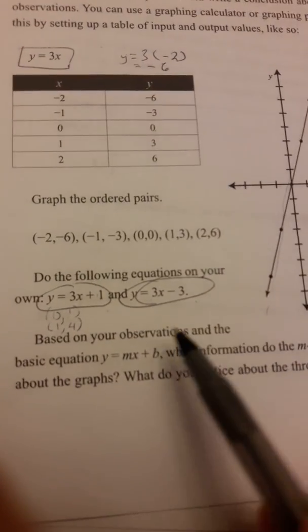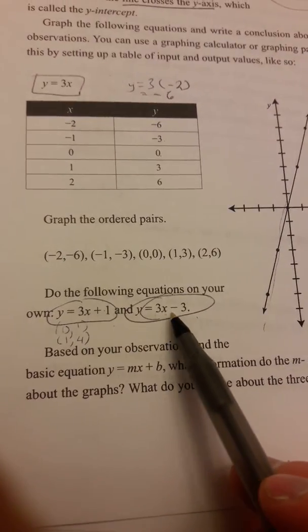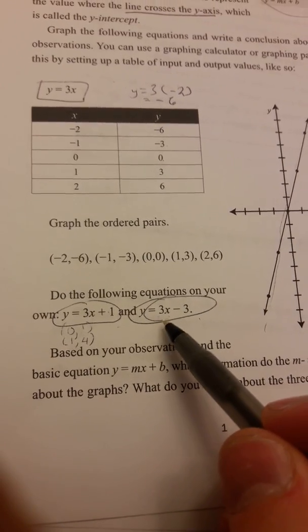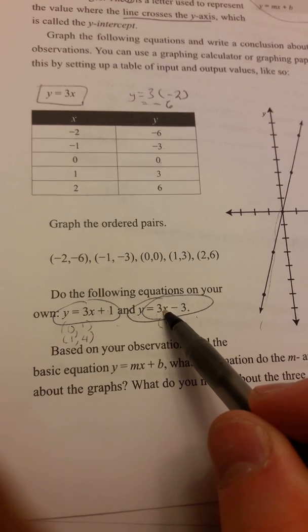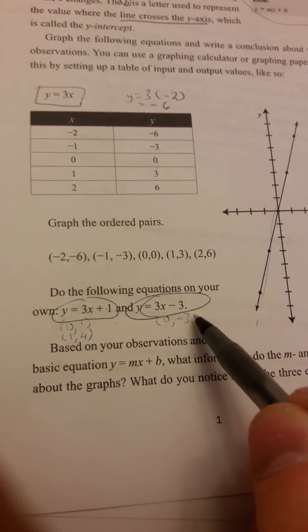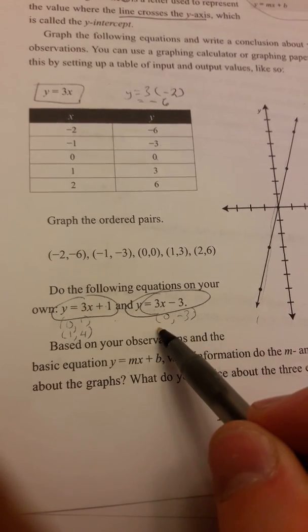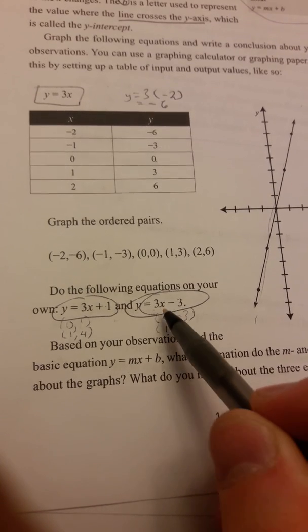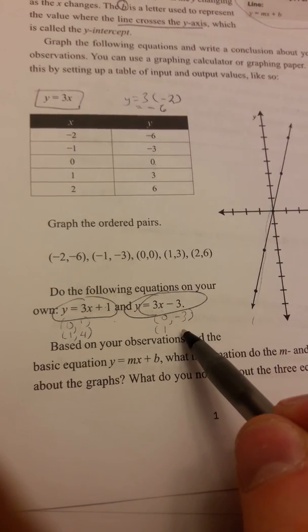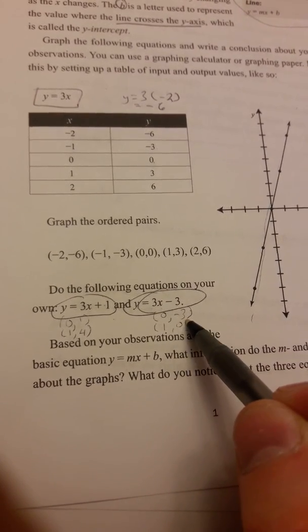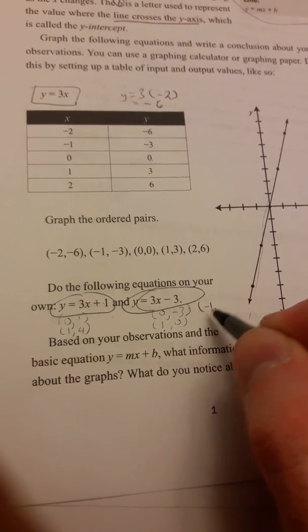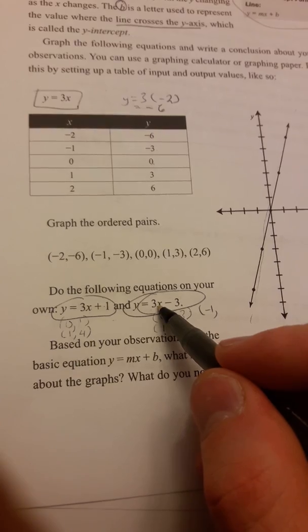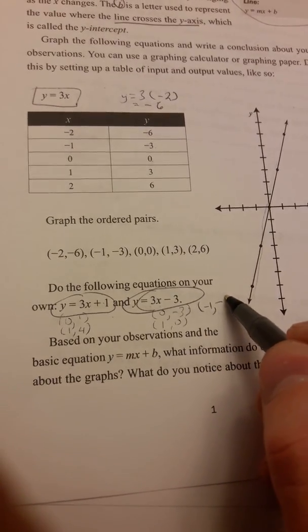Now for the other equation, it's 3x minus 3. Again, starting with x equaling 0, what does y equal? 3 times 0 is 0, minus 3 is -3. When x is 1, 3 times 1 is 3, minus 3 is 0. When x is -1, -1 times 3 is -3, minus 3 is -6.